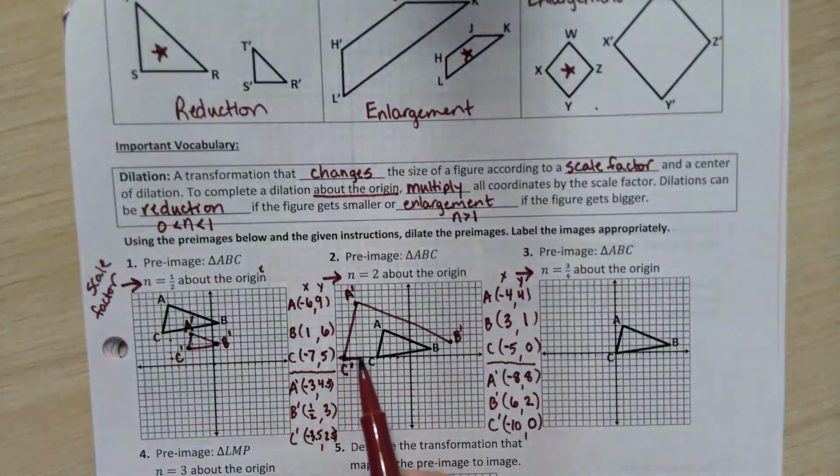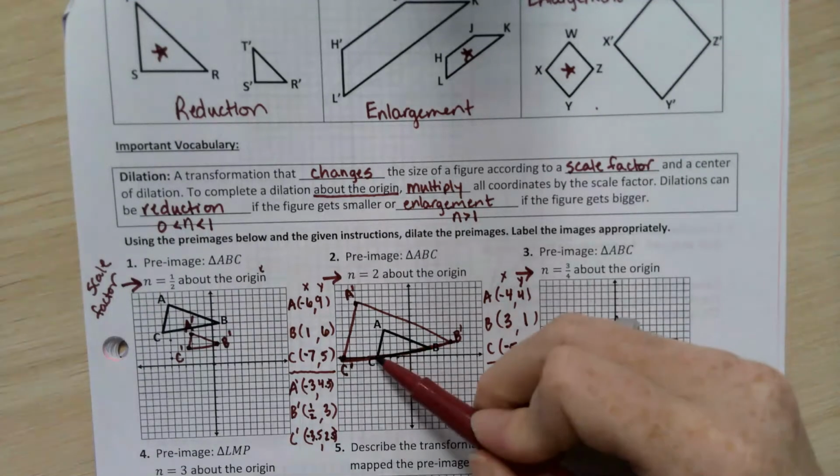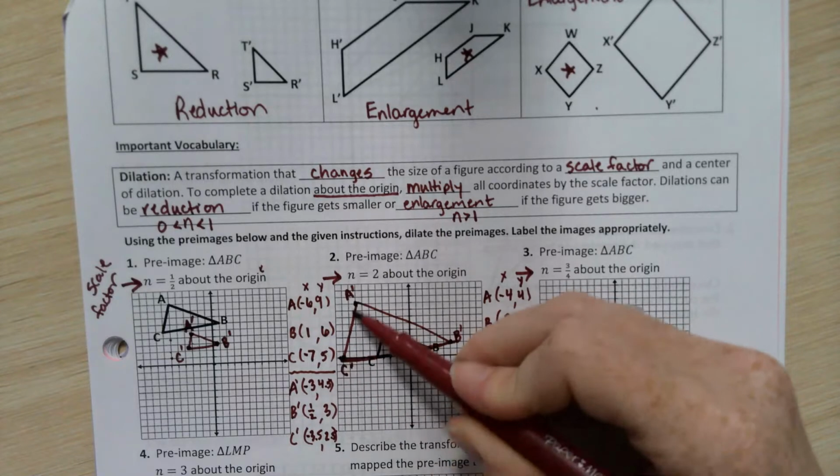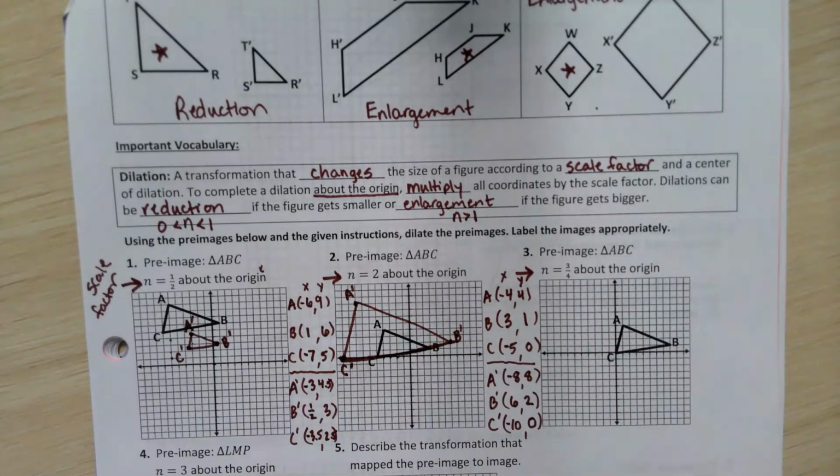So my image triangle this time looks like this: A prime, B prime, C prime. Got a little curvy on that last bottom side. Sorry about that. Try to draw that in nice and straight. I should have used a straight edge. So each of the sides this time of the image are twice as long as they were in the pre-image because of that scale factor equal to 2.